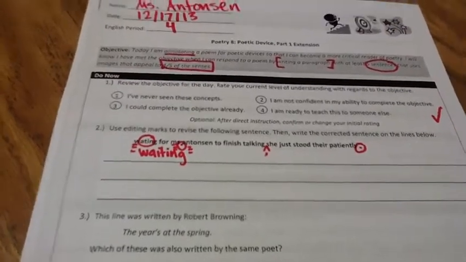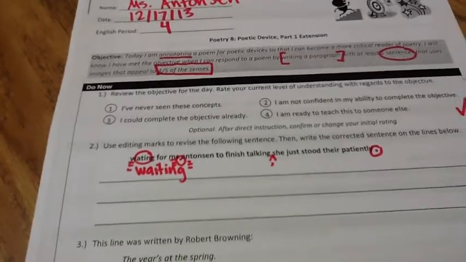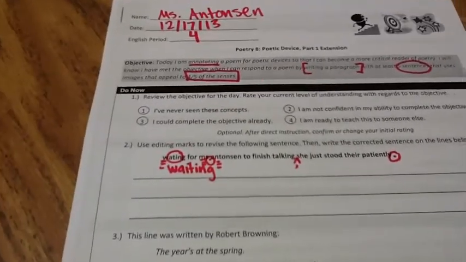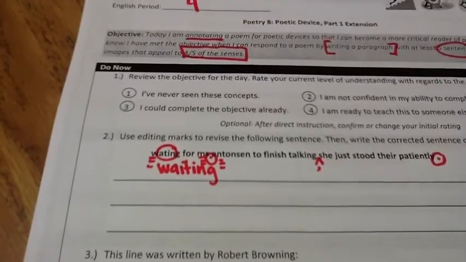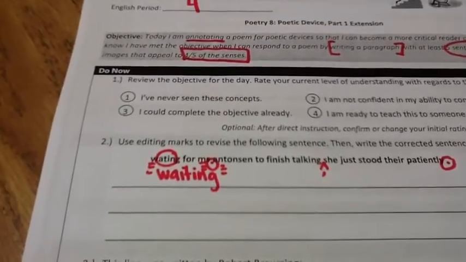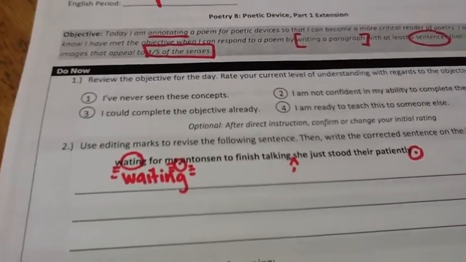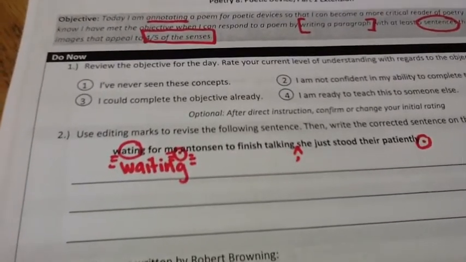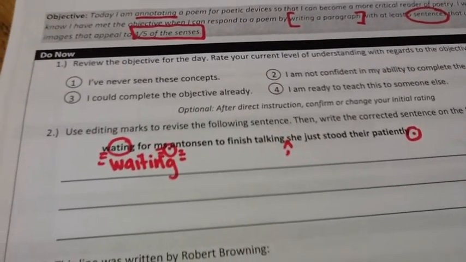All right, go ahead and compare the corrections that you made with the corrections that are correct. I see that I've capitalized the W because it is the first word of the sentence. The word waiting was spelled incorrectly. Miss is a title and therefore should be capitalized, and it is an abbreviation, so we put the punctuation mark of the period to stand for that. Then we have Antonsen as a proper noun because it is a name, so that is capitalized.